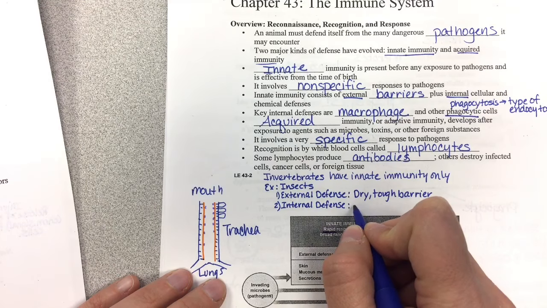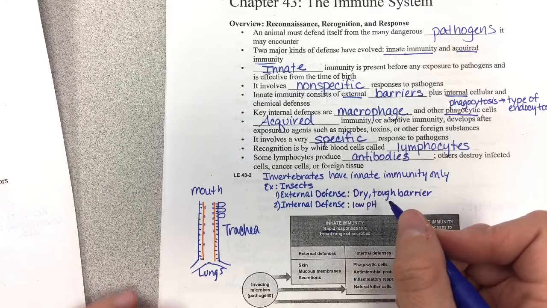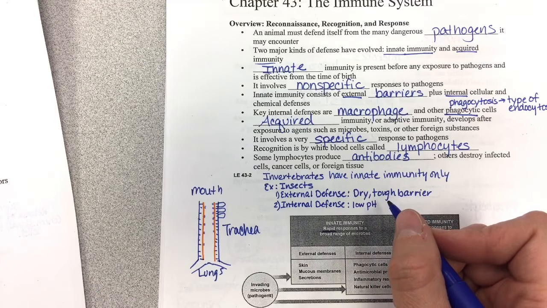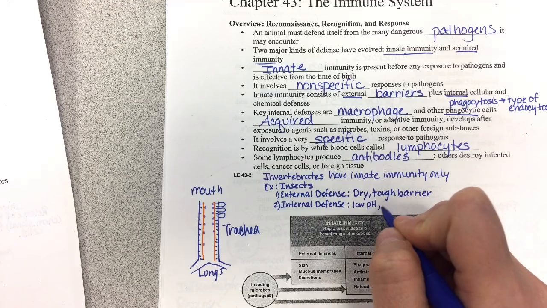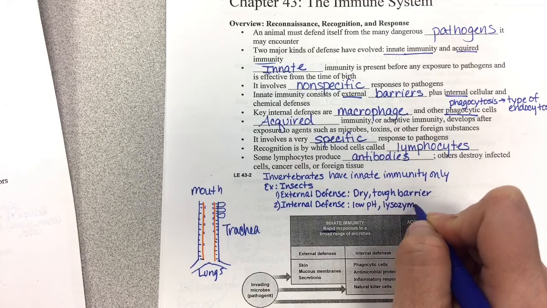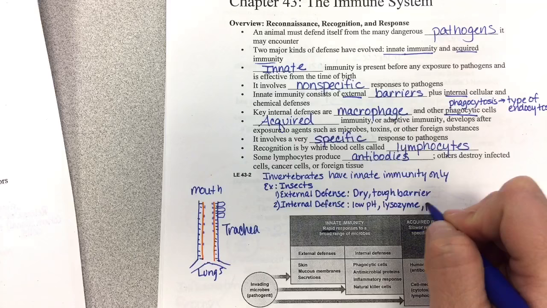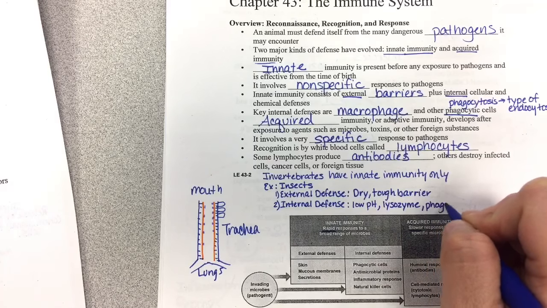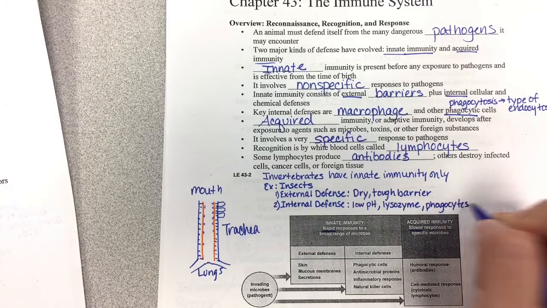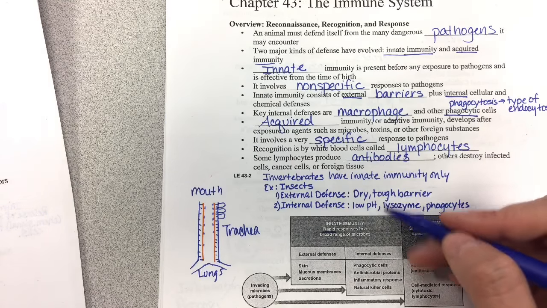They have a low pH, so it makes it inhospitable for bacteria to grow on it. They have lysozymes. So those are enzymes that digest and break down the cell wall. They have phagocytes. So they have cells capable of doing phagocytosis as well. So they have some internal defenses as well.